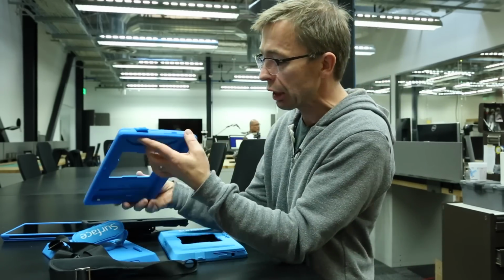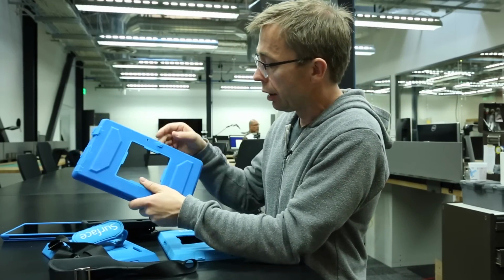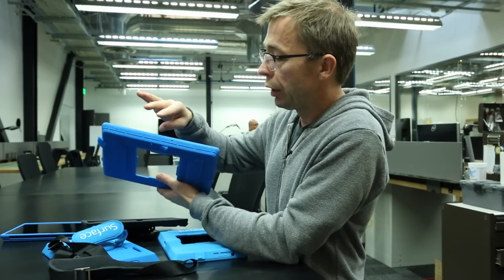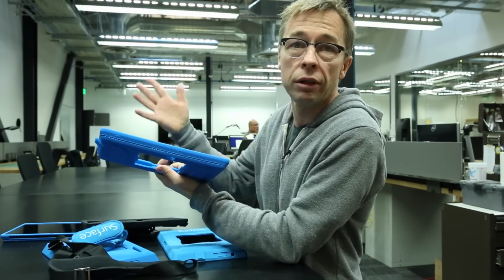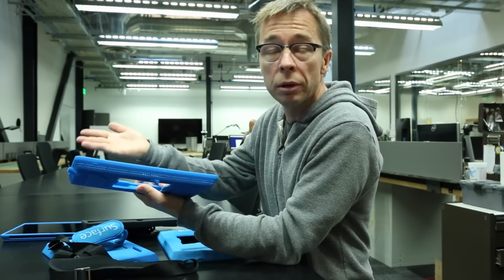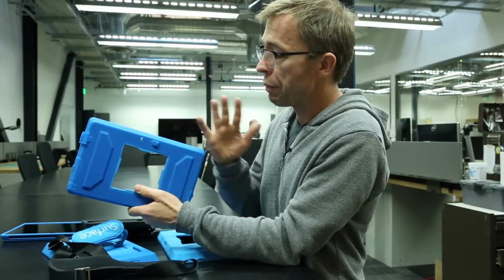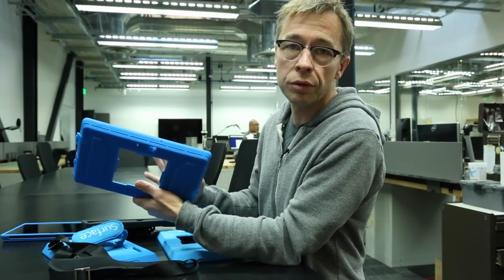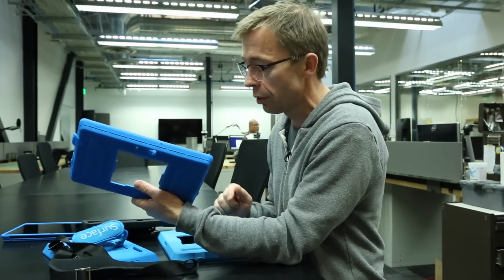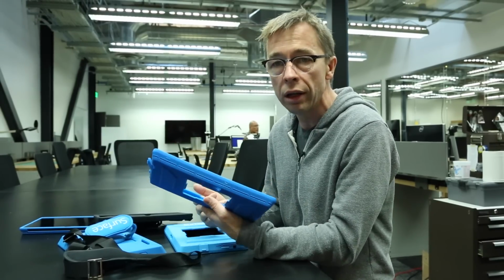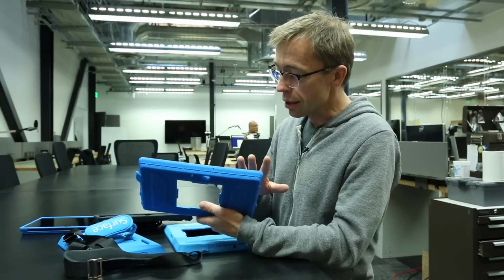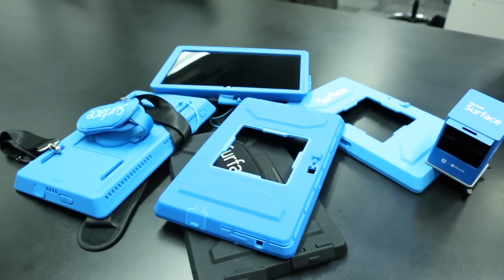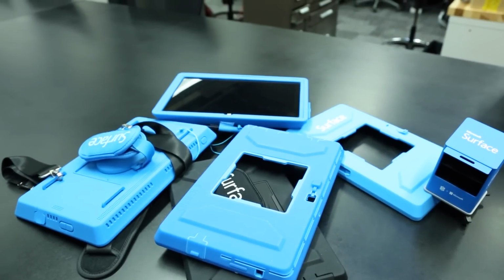So this was the second case that we developed, and here you can see we allowed for ventilation, so the device could suck air in, cool the processor, and put it back out, and so the device could run at really high speed that is required for all the things that you want to do on the sidelines. At the same time, we still had a bunch of ports.